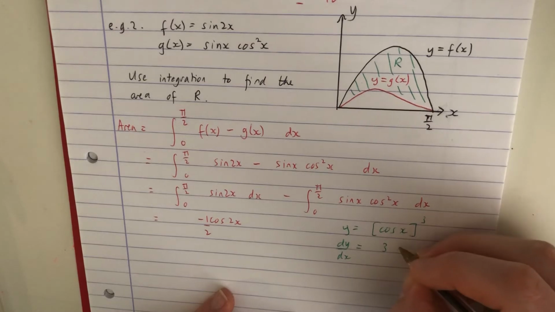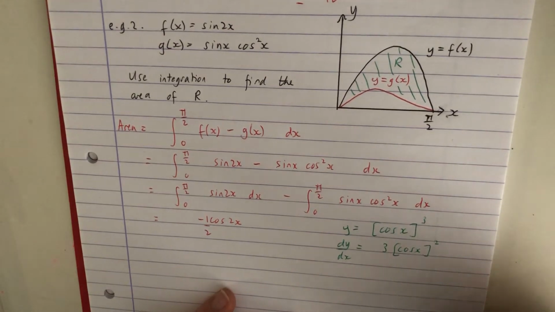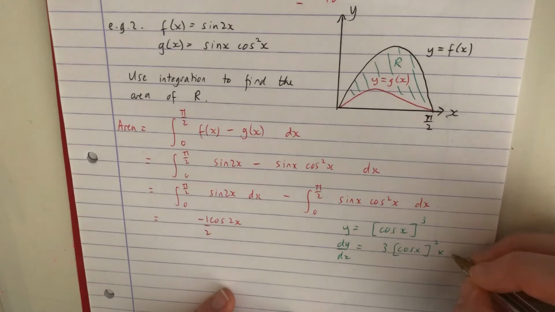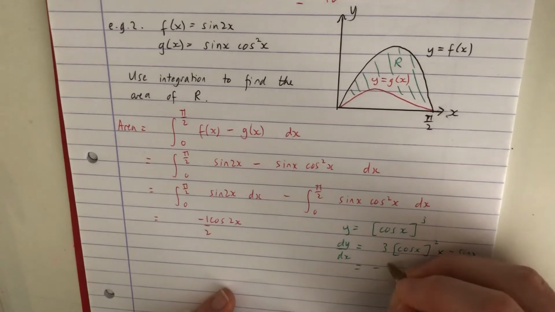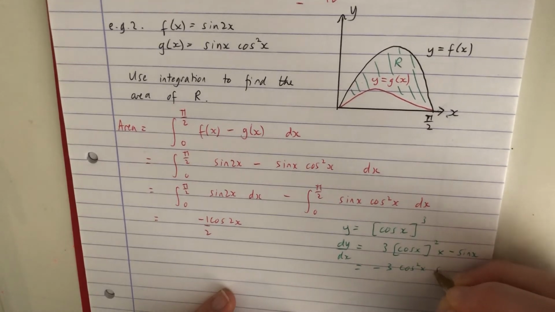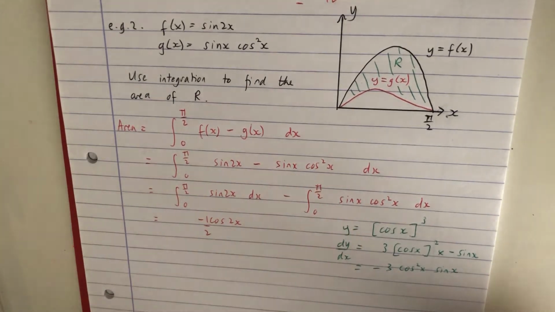Equal to 3, bring the power down, knock one off the power. So 3 cos x squared. And then you've got to times by that thing differentiated. And cos x differentiates to minus sine x. So that's minus 3 cos squared x sine x, which is very close to this.